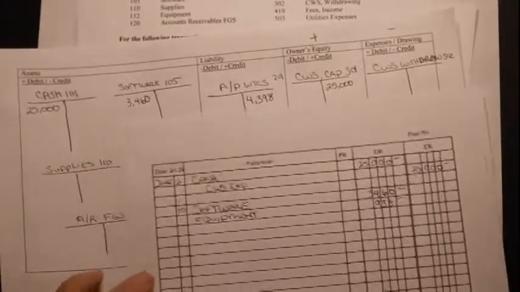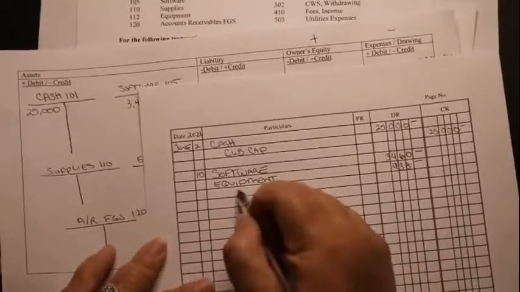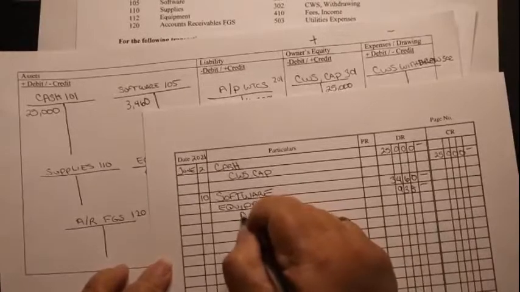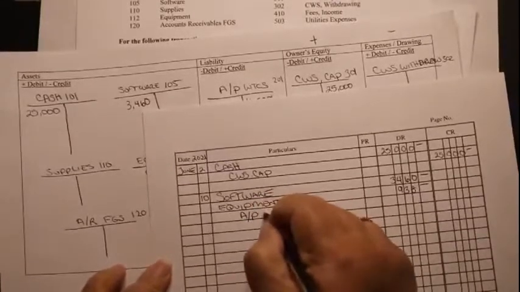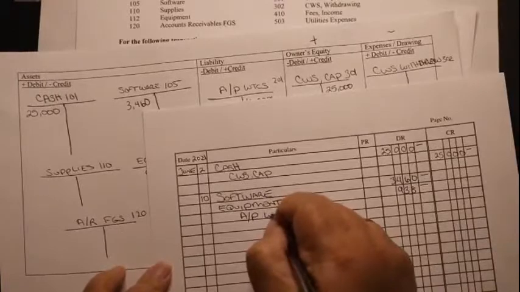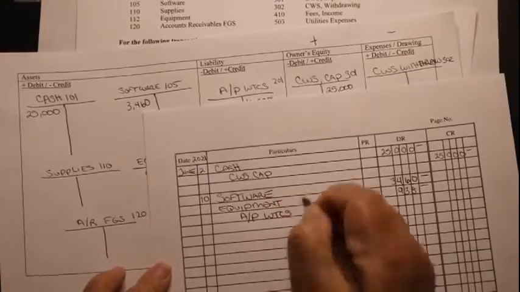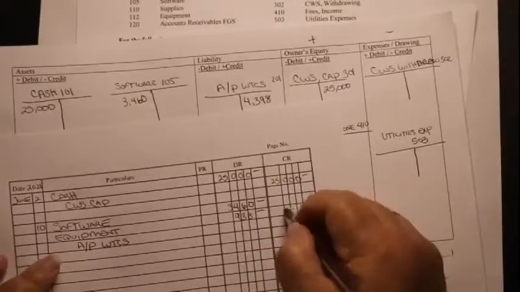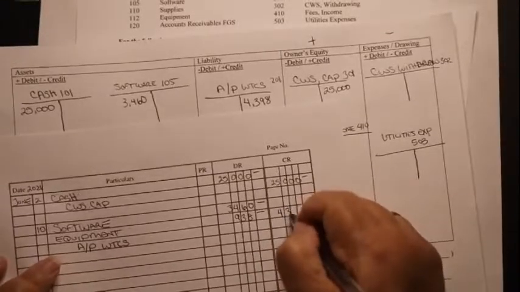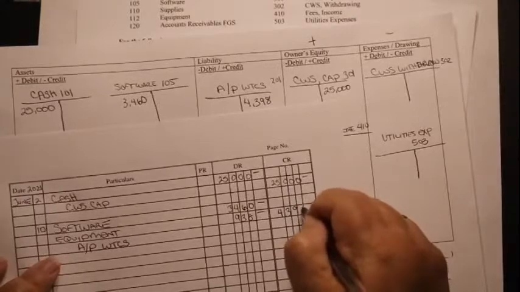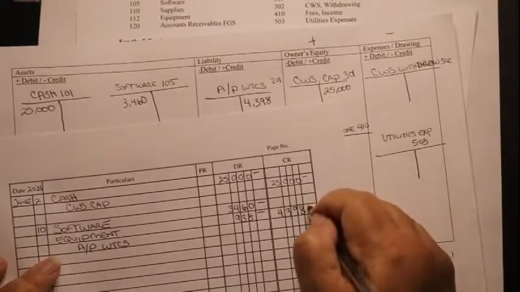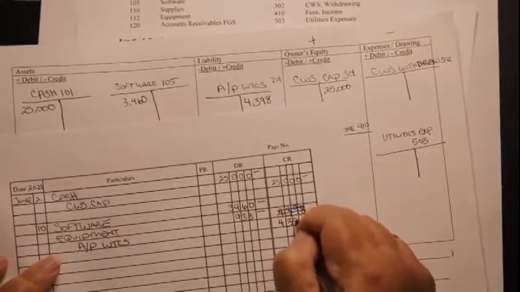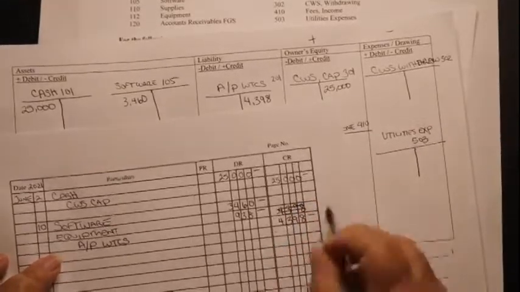Okay. Now I'm going to indent for our accounts payable. And that is going to be a credit, $4,398. Oops, I was supposed to go down, I'm sorry. 4,398. See, this is why you need a pencil.